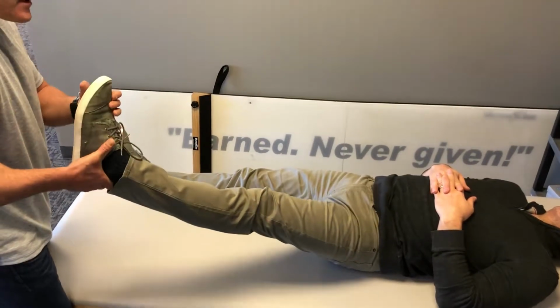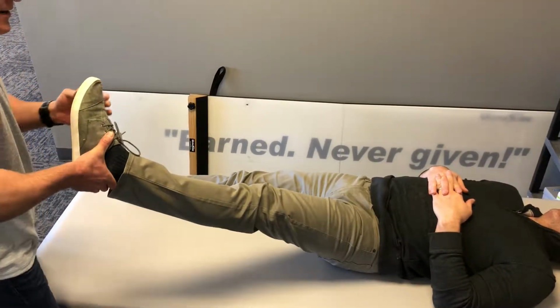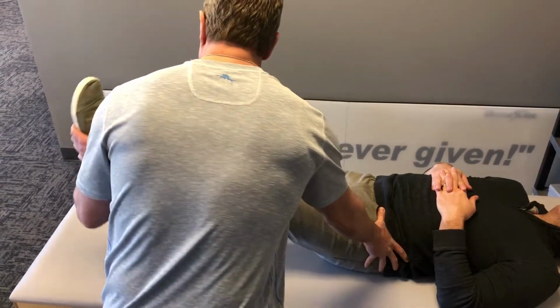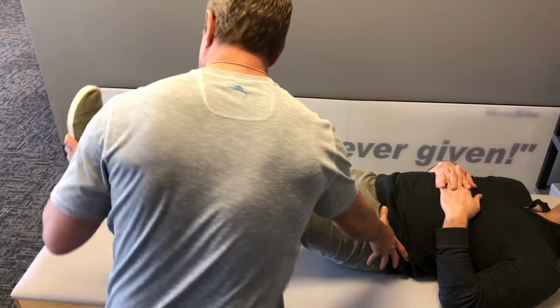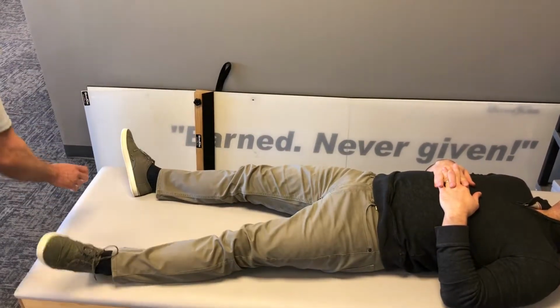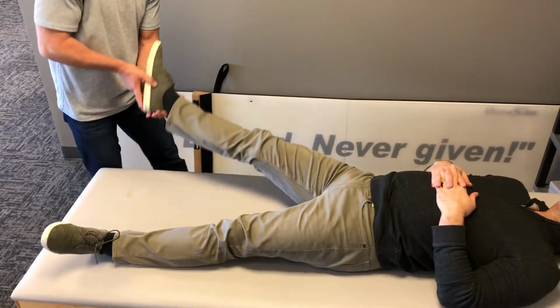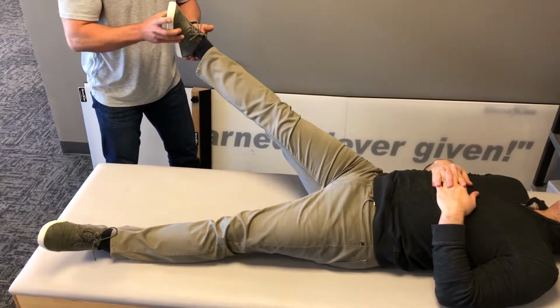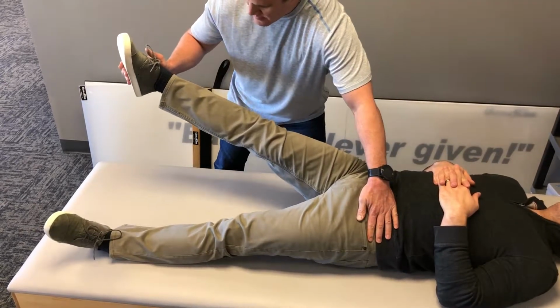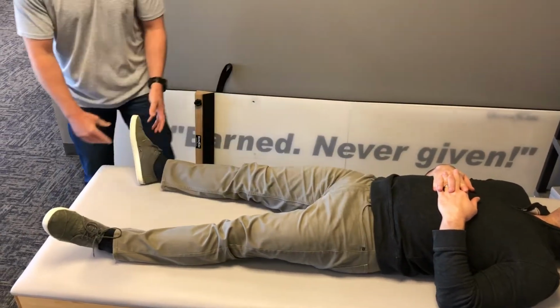For the anterior fibers, we're going to have him internally rotate. Hold that, Matt. We're going to push into adduction. Hold. Good. Comparative look here. Flex the hip to 30. Internally rotate. Push into adduction. Look for any weakness there.